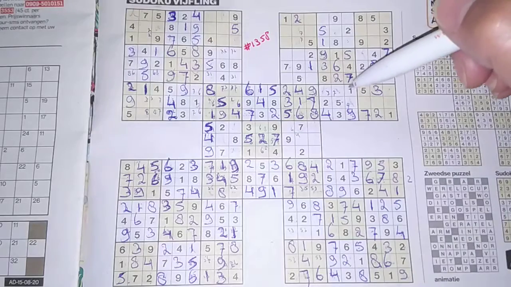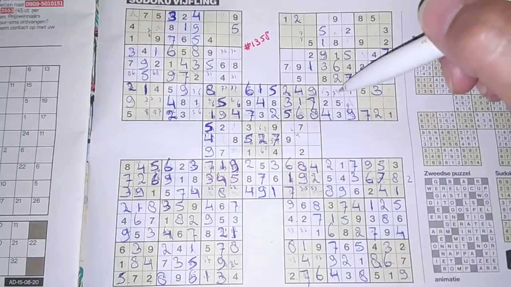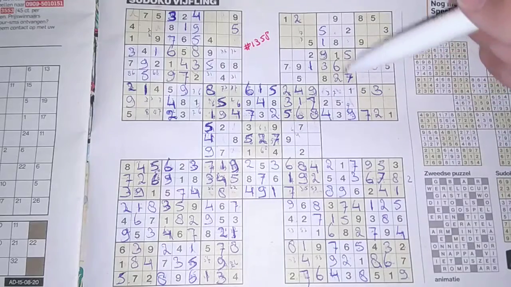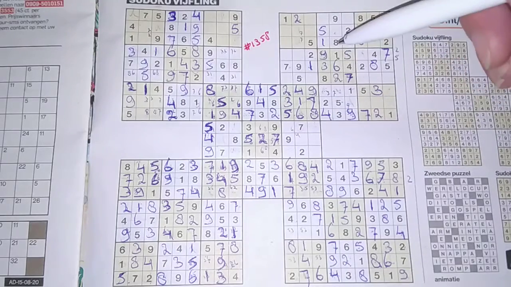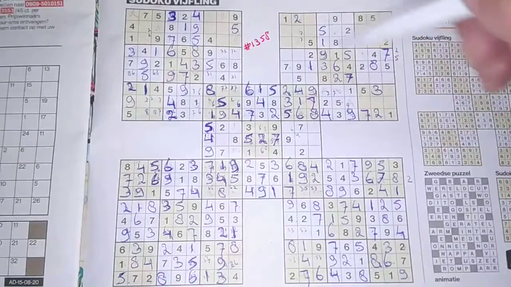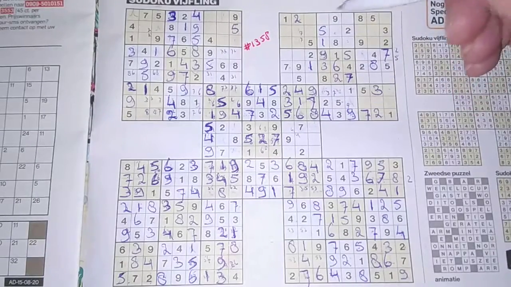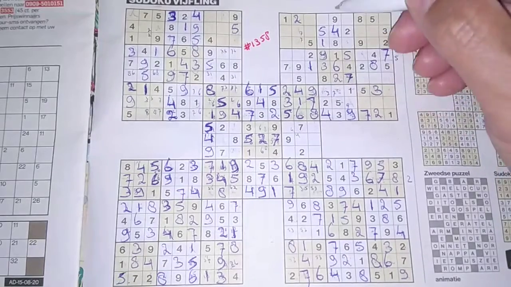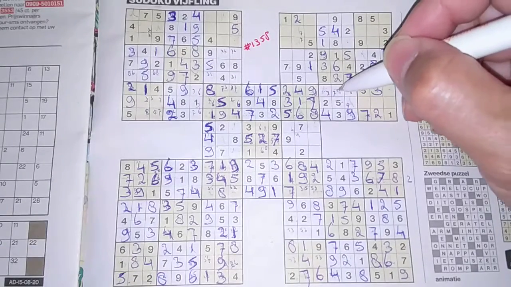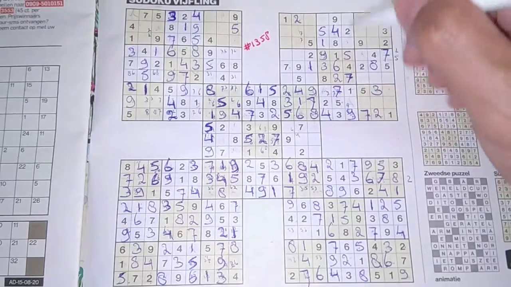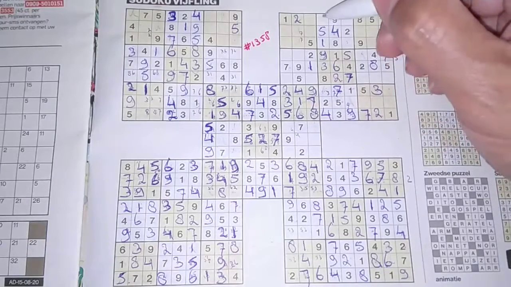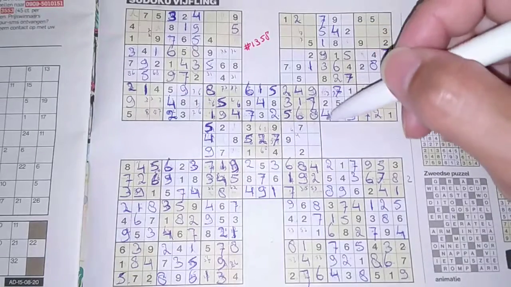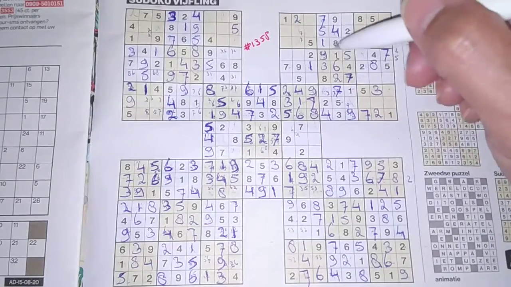Come on. 2 boxes left here, the 7 and the 4. 4 in this column, 4 in that column, so the middle column. Only place for the 4 should be there. 1 box left in this middle column for the number 7. 7 in this column, 7 in the middle column, so the column next, the only place for the 7 should be there. 1 box left in this column for the number 1.